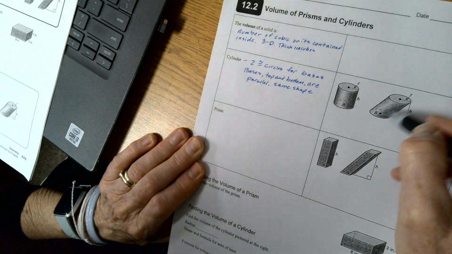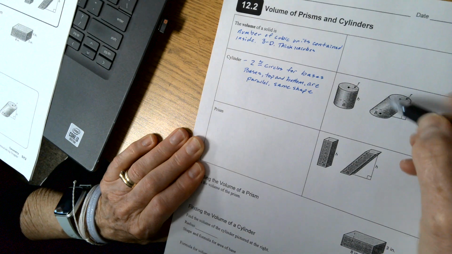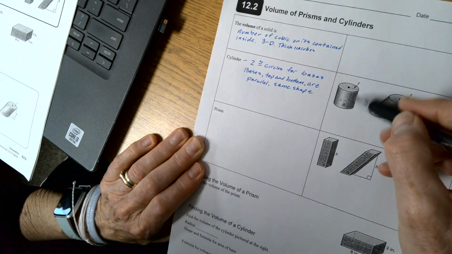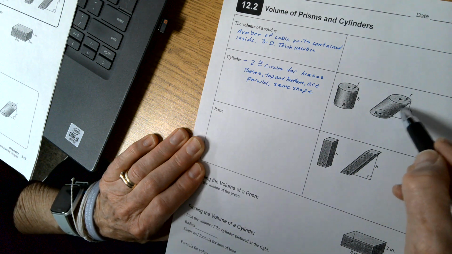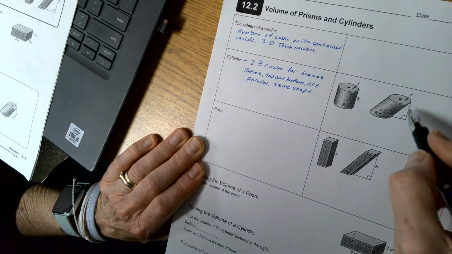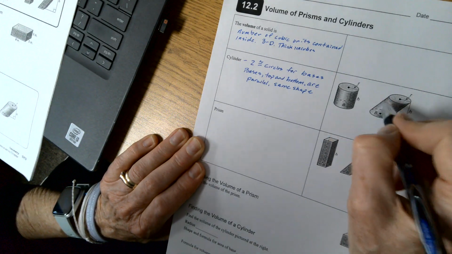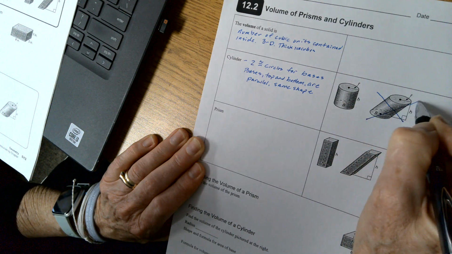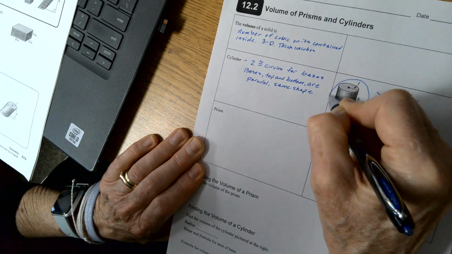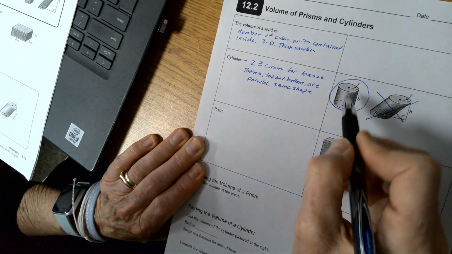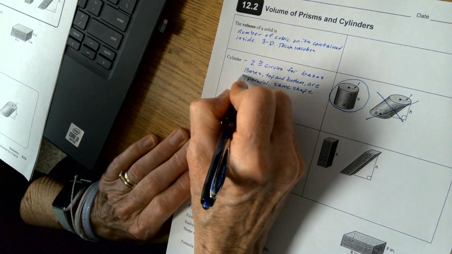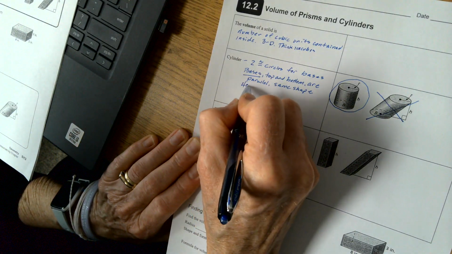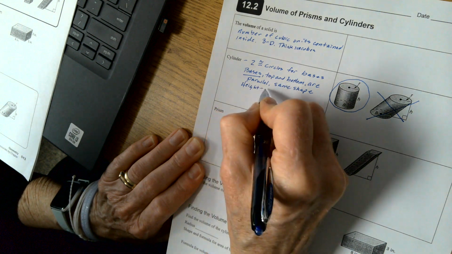This one is oblique. You don't need to know that word, but this one is a right cylinder because it stands up straight. This one's like at an angle, right? It's cockeyed. We are not going to do obliques. We are only going to do right cylinders, and the height is the distance between the bases.